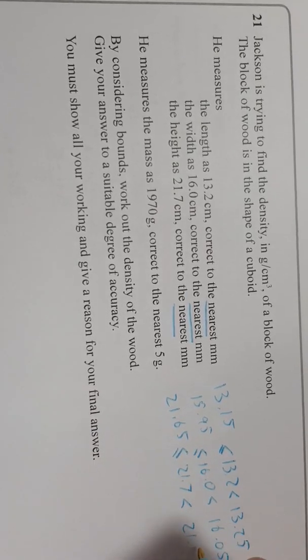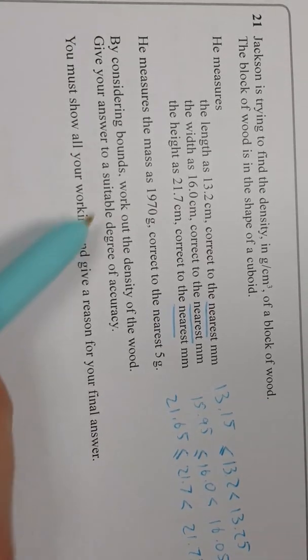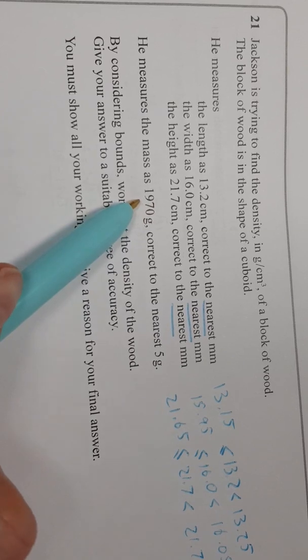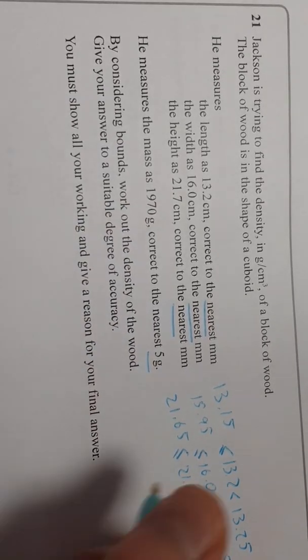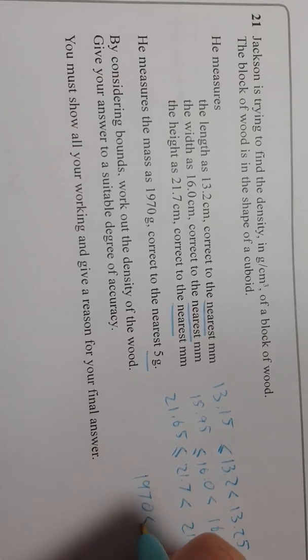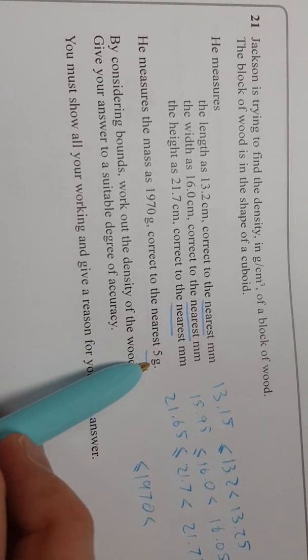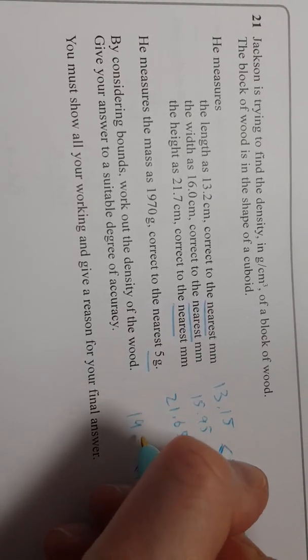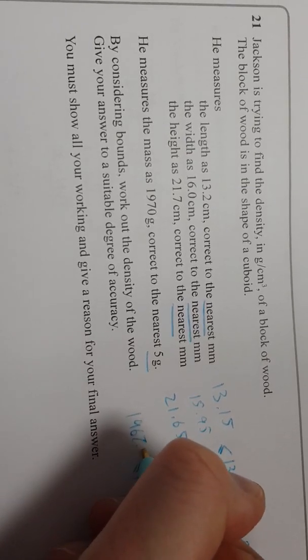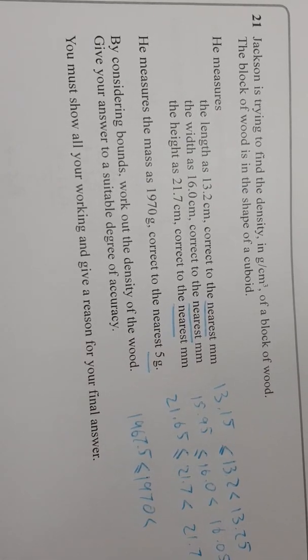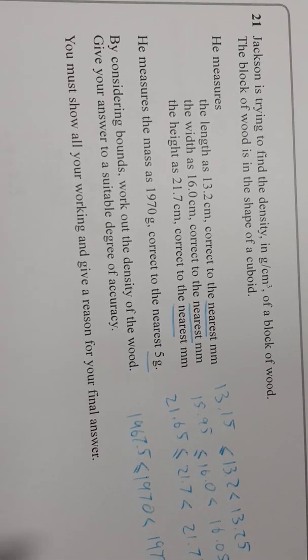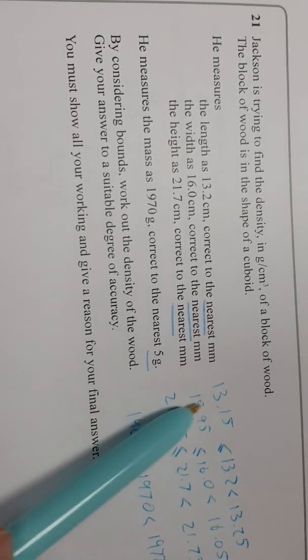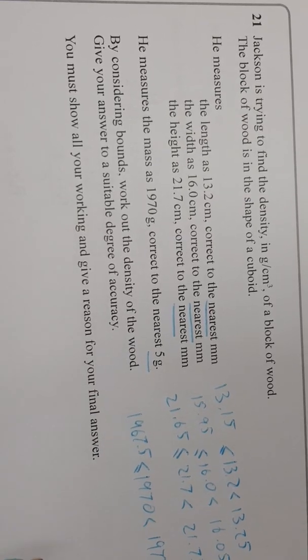21.7, simple enough: 21.65, 21.75. The mass of the wood, 1970, correct to the nearest 5 grams. Okay, so what we've got to do is, again, take half of that off, take 2.5 off, 1967.5, add 2.5 on, 1972.5. So we've got the maximum and minimum for the lengths, maximum and minimum for the mass.